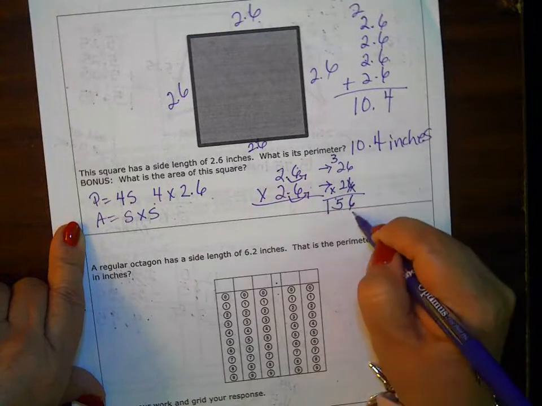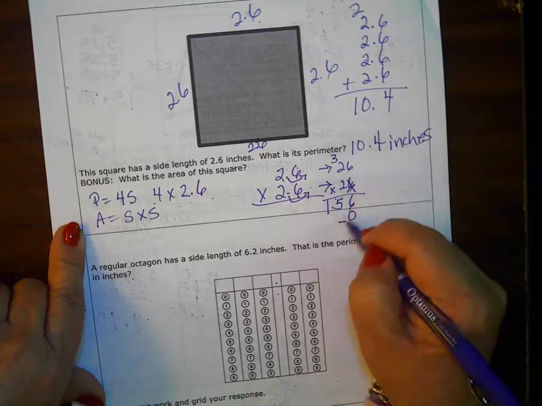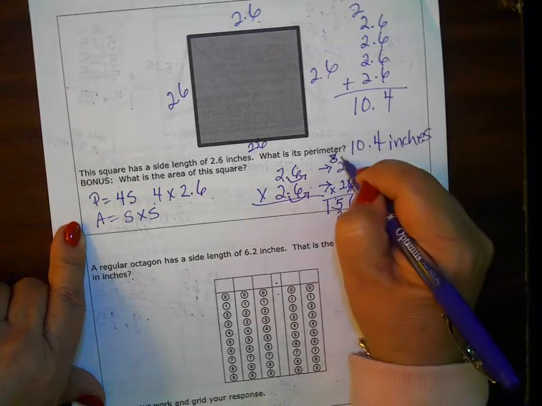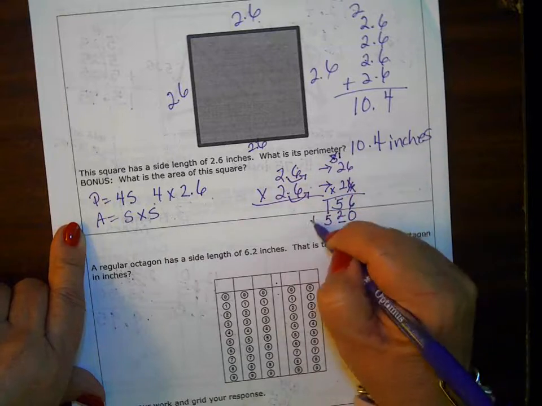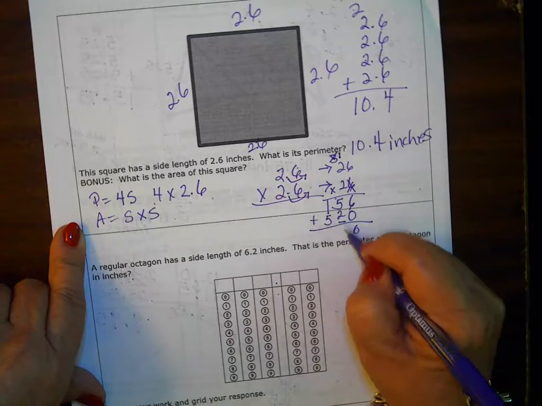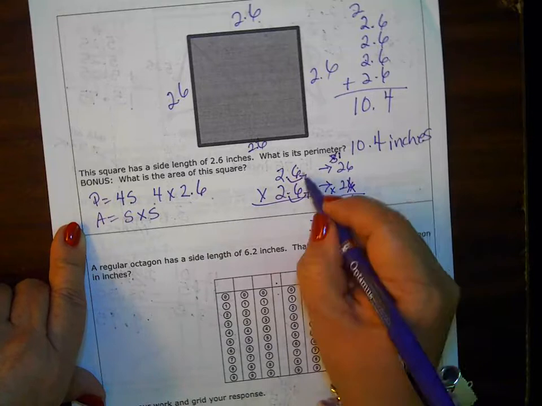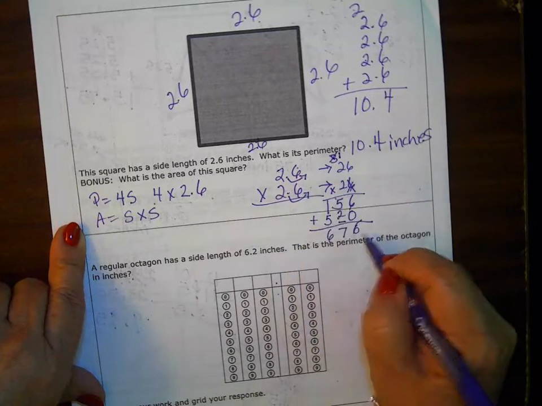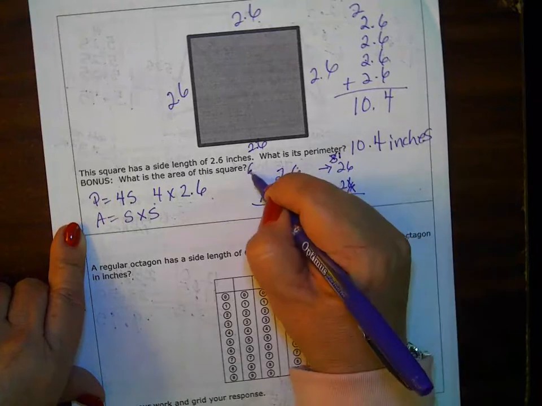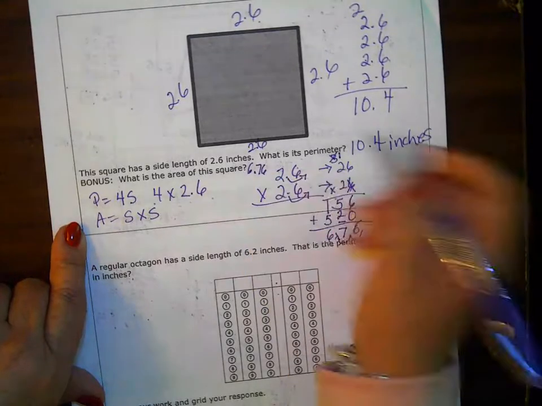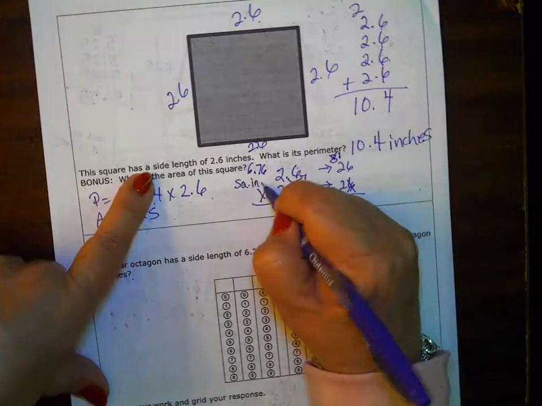I'm done with my ones, put my 0 down. This is where I'm going to begin my tens. 2 times 6 is 12. Cross out, regroup my 1. 2 times 2 is 4 plus 1 is 5. Add that together. 6, 5, 6, 7, 5 and 6. I moved it out 1, 2. Need to bring it in 1, 2. So the area is 6 and 76 hundredths square inches.